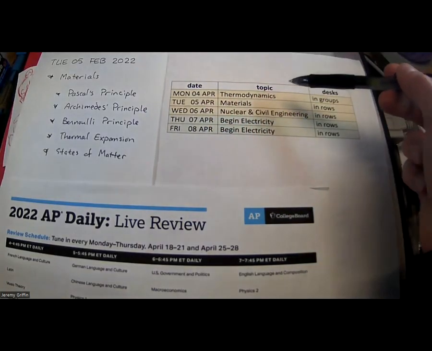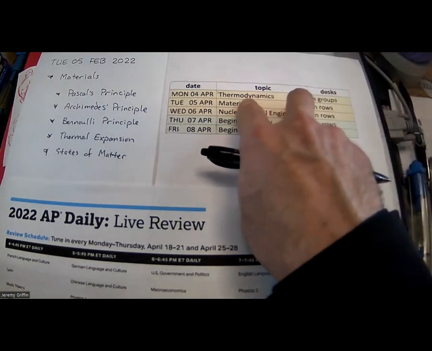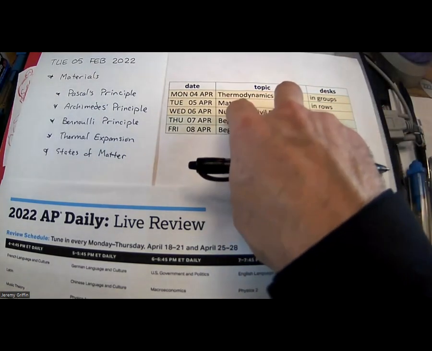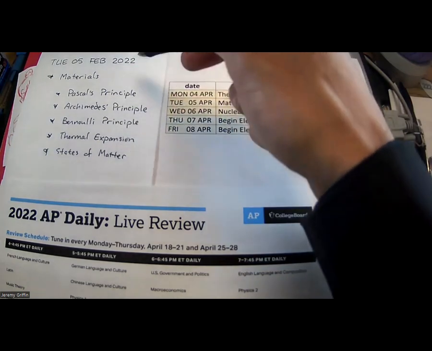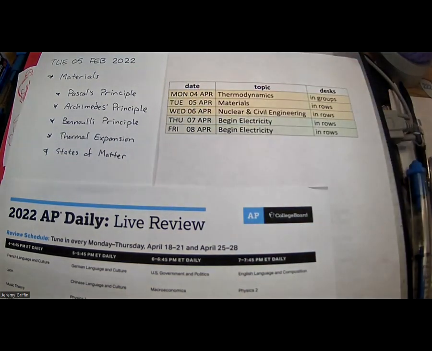So you guys remember yesterday, I did a real fast crash course on thermodynamics. We'll do a similar thing today for, I'll call this materials, but here's a breakdown. Here's a bunch of physical principles you guys can see dealing with material properties. Before I get into this though, I want to do a couple things.